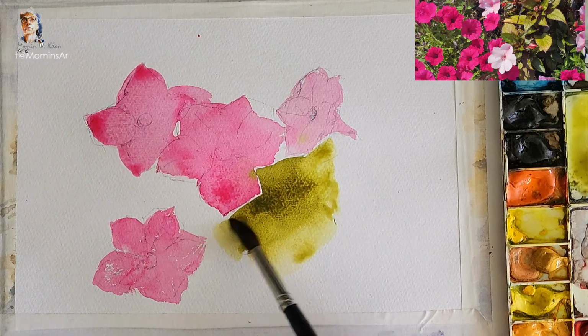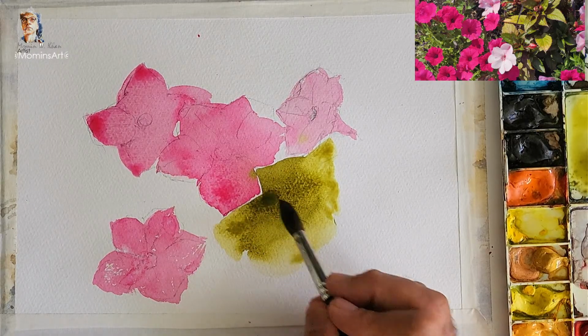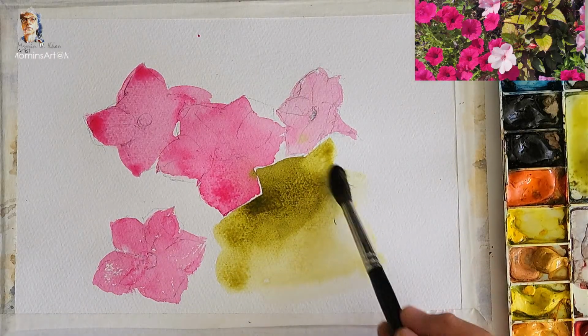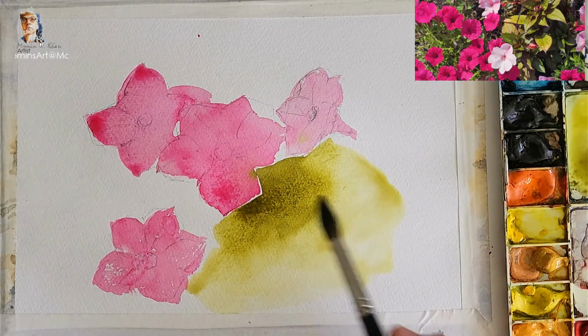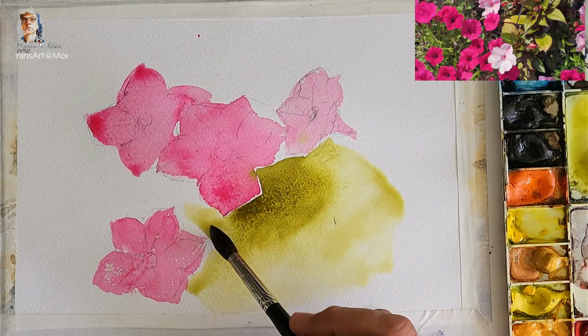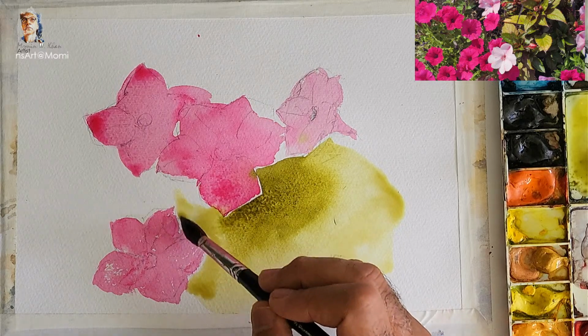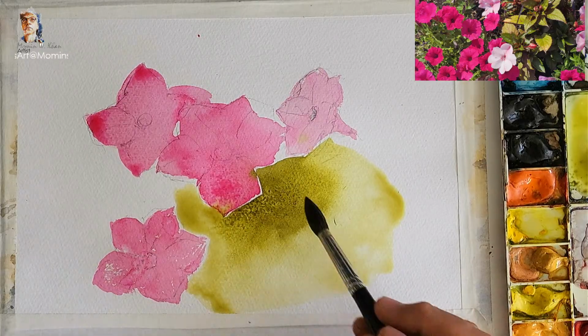Otherwise, once it's dry, it's really hard to get the soft edges. So I will put some clean water and spread this, so I don't have to deal with the hard edges later in the painting, because I want to dry this painting to show you how you can work cutting all these edges and everything, right?